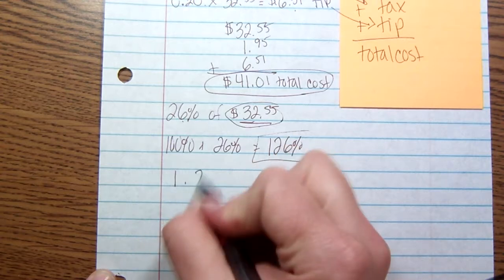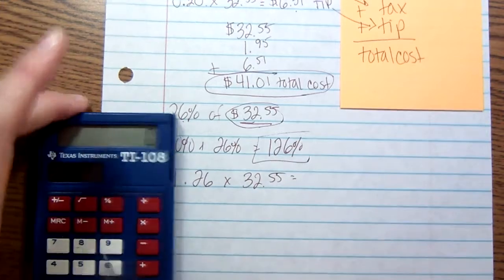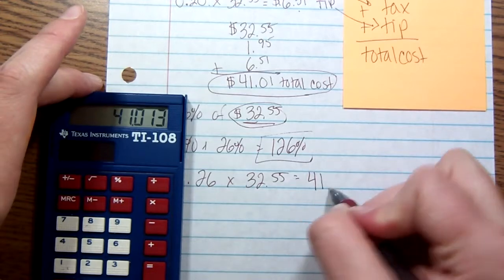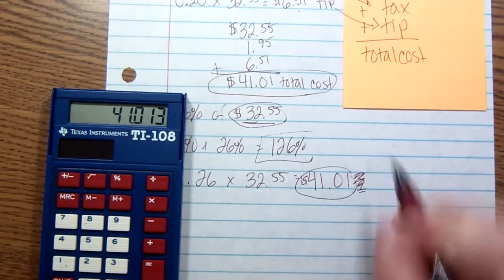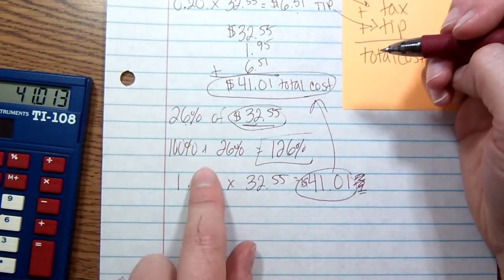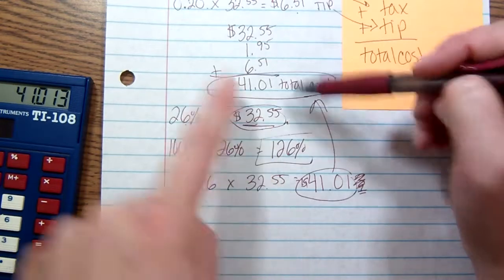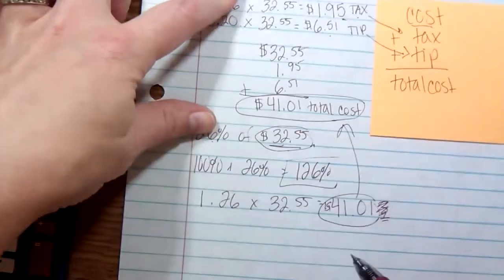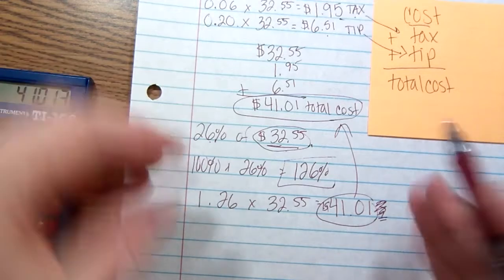So I move my decimal, 1.26 times 32.55 is $41.013. There's that 3 that we rounded earlier. We're just going to drop it off and get the same exact amount that we got doing it bit by bit. So this is a quicker way to do it, but you do conceptually need to understand that we are taking 100% of the cost plus 6% of it plus 20% of the same amount. So we can add those together to get 126% of it and get our total in just one nice and easy packaged step.